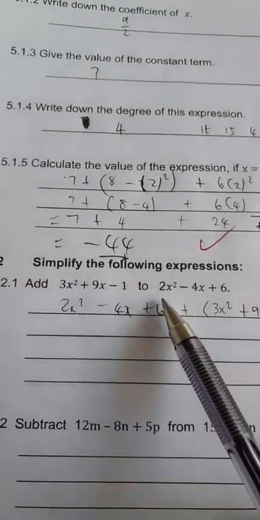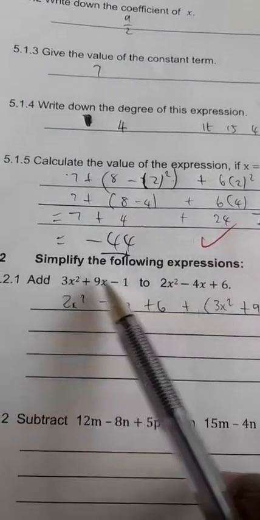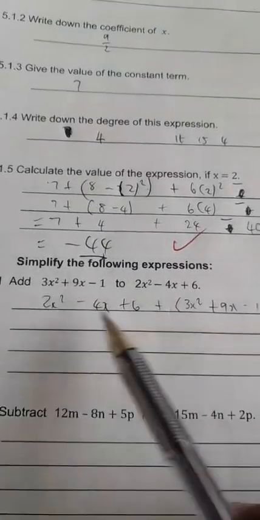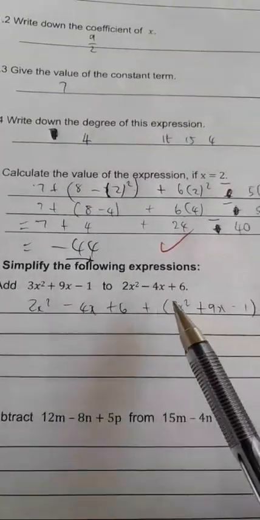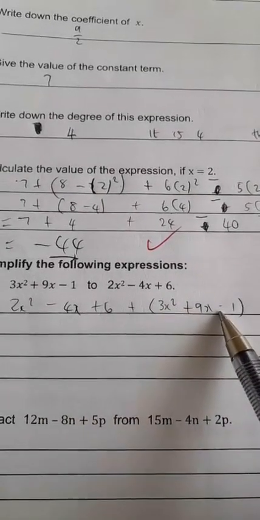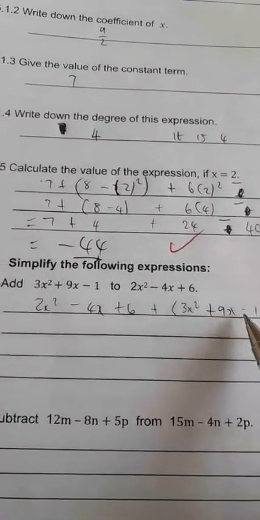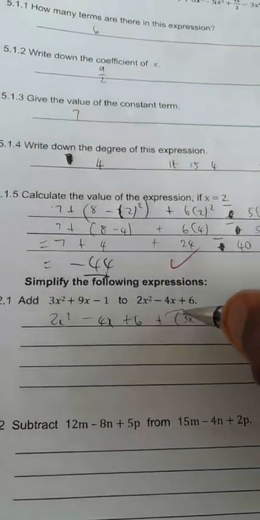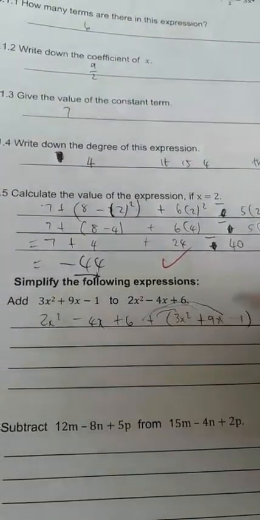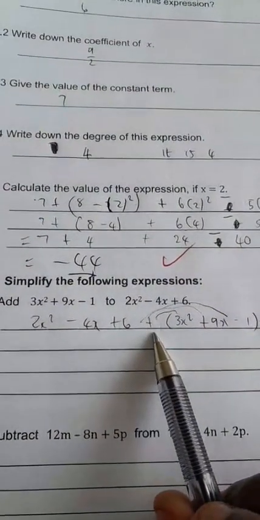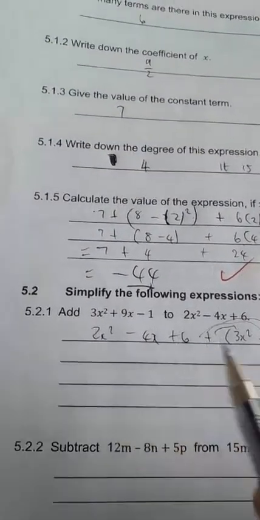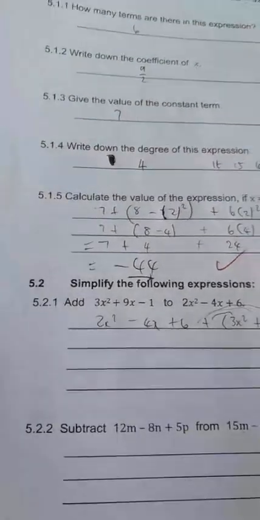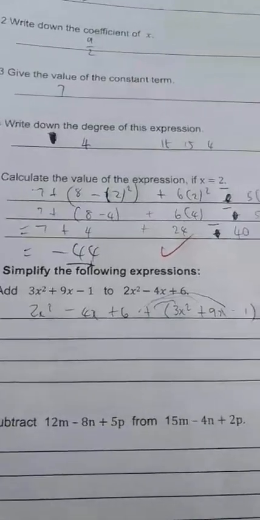I need to add this to something that's already there, and my second expression, I put it in brackets deliberately. The reason is that you always distribute the sign outside that bracket so that you can then do your addition and subtraction of like terms in the next step. Group your like terms and then add them.